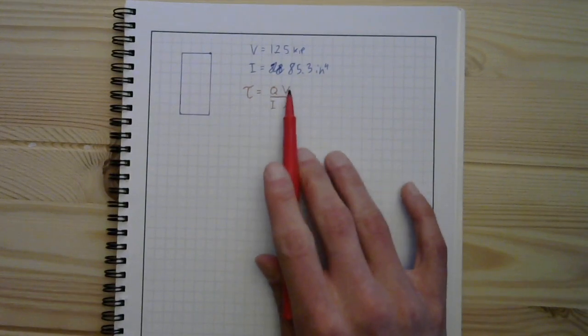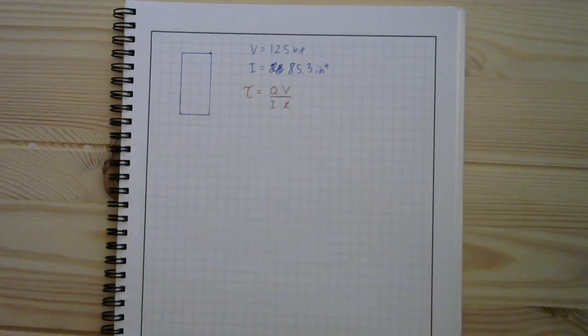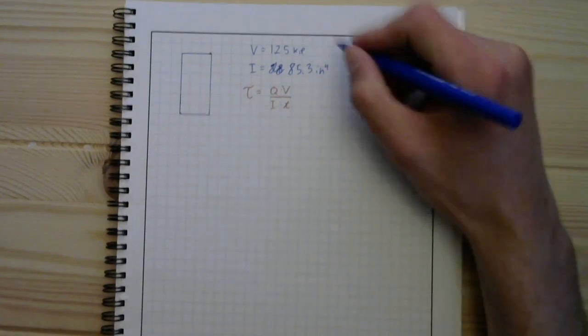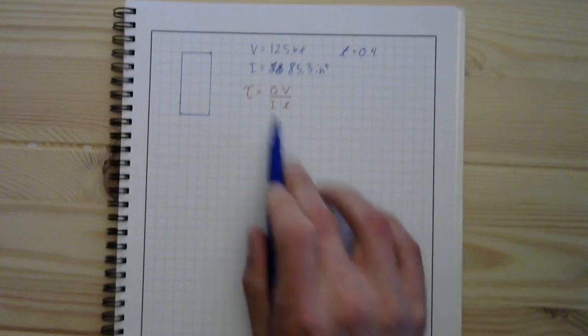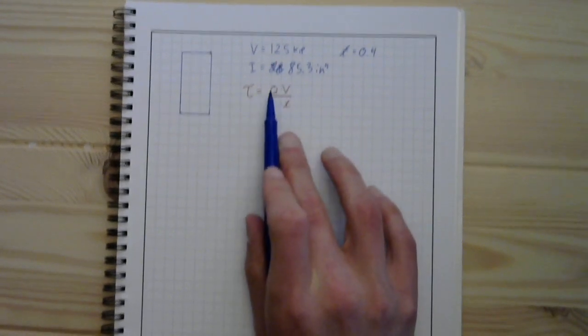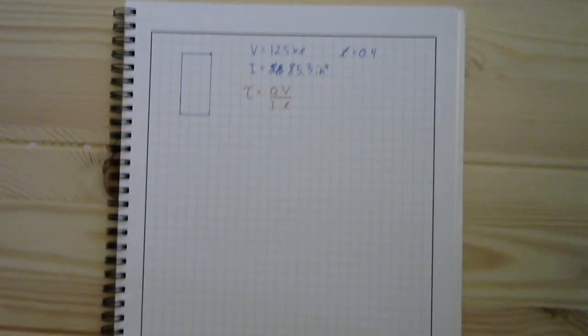This is given, this is given, this is given, because we're also given that the thickness is equal to 0.4. So the only question is really, what is Q, the first moment area?